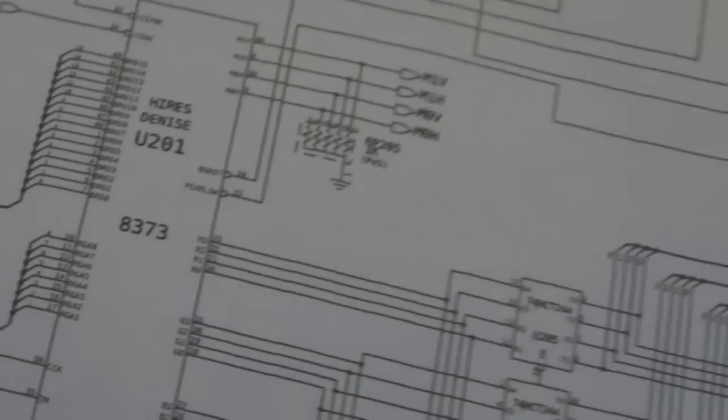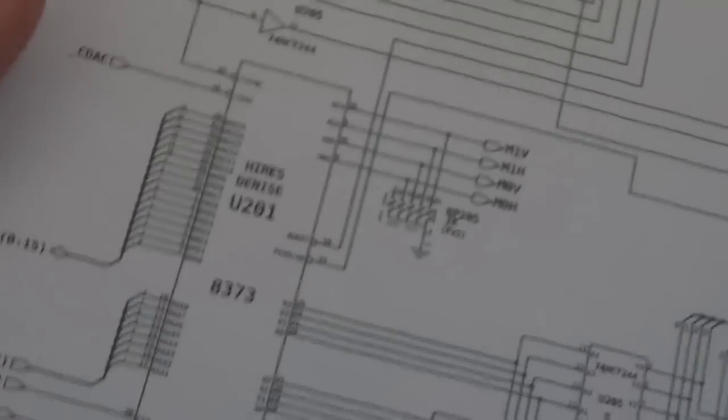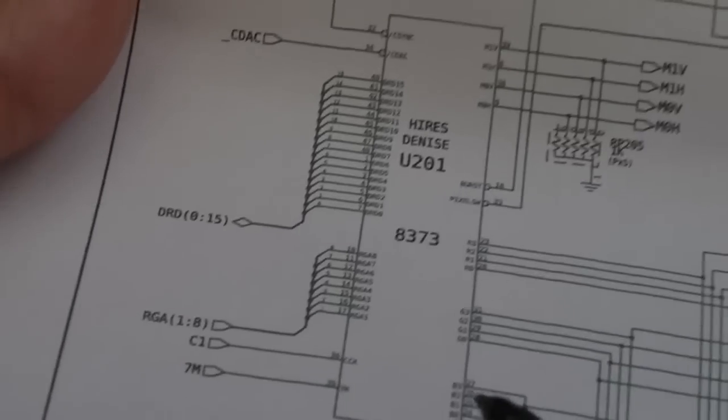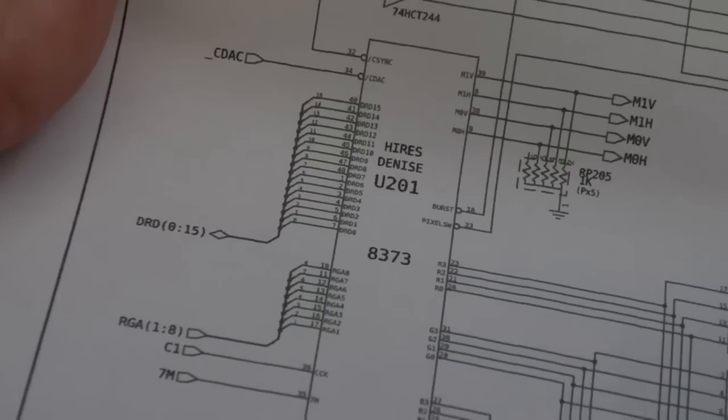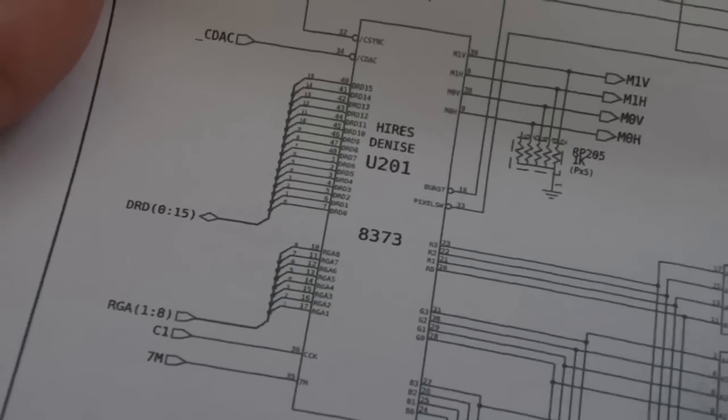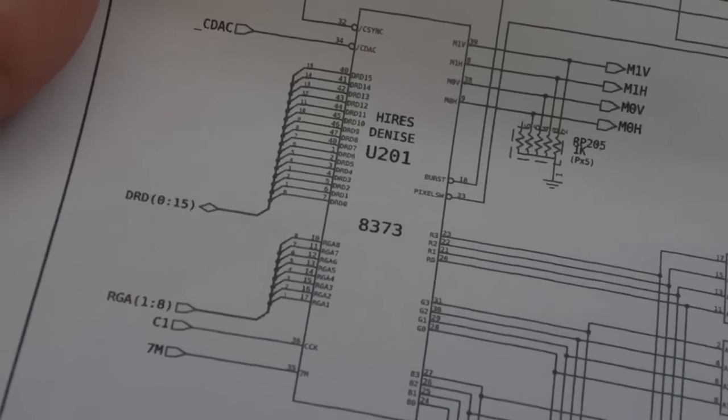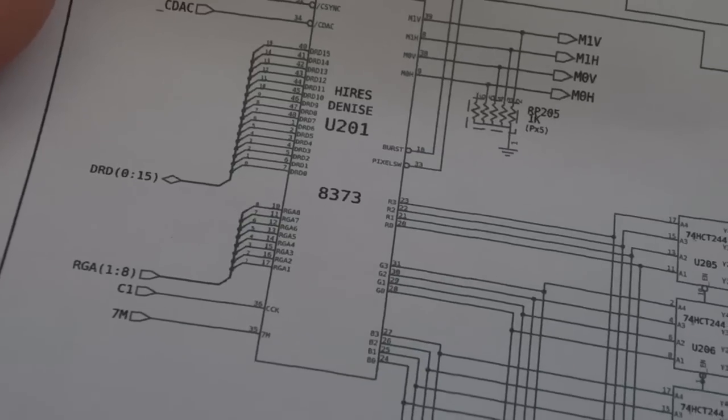Now the print here is a bit smaller, but I thought just a quick look at the 2000. What's different? Well, very little at all. They just added a connector to make it a little bit more modular. It's exactly the same thing. The 500 has got so much in common with the 2000. There are very few differences.